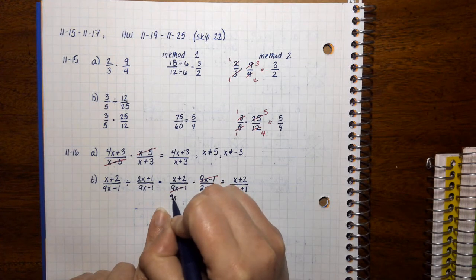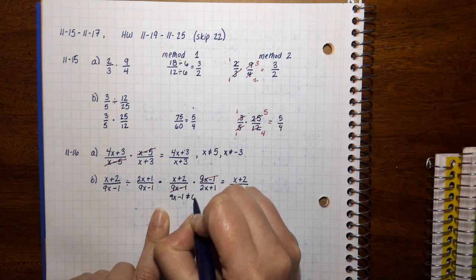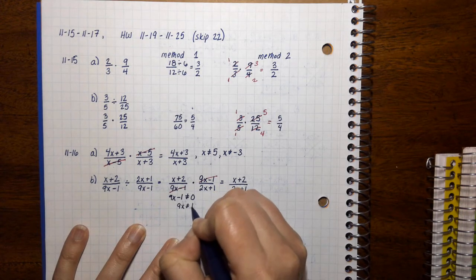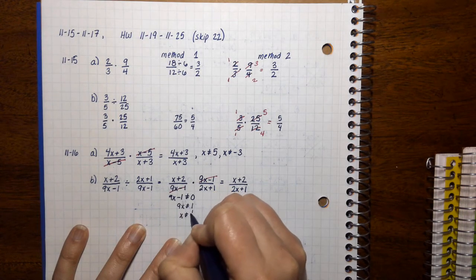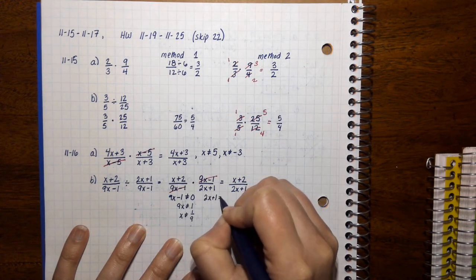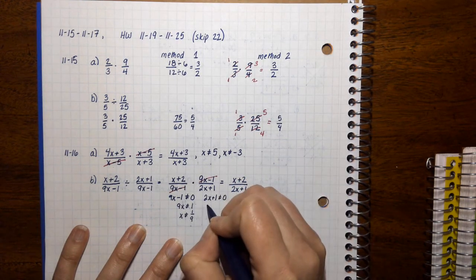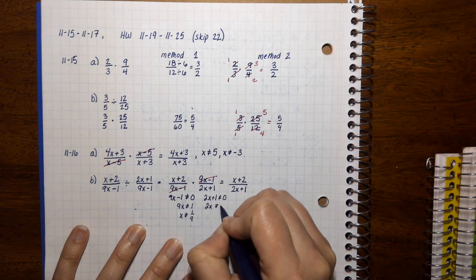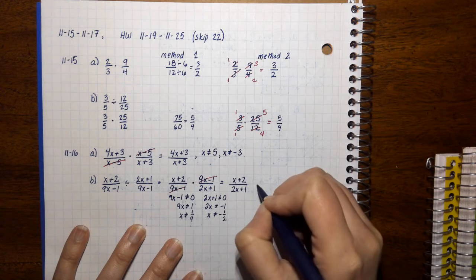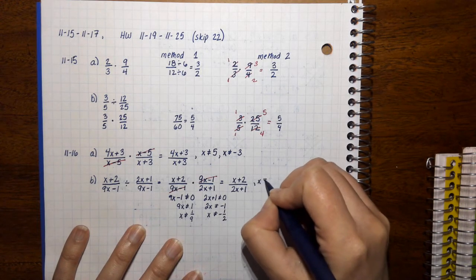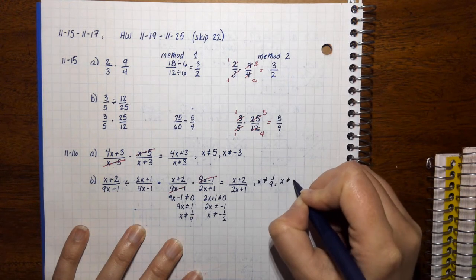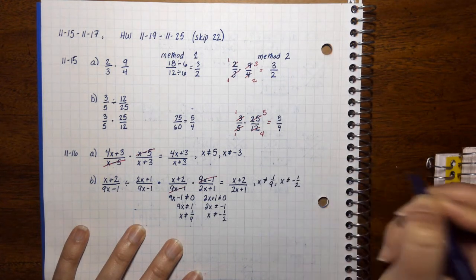This one you might not see it right away. 9x minus 1 cannot equal 0. 9x cannot equal 1. X cannot equal 1/9. 2x plus 1 cannot equal 0. 2x cannot equal -1. X cannot equal -1/2. Okay, so I have x cannot equal 1/9. X cannot equal -1/2.